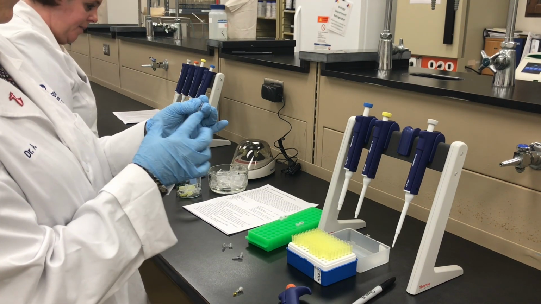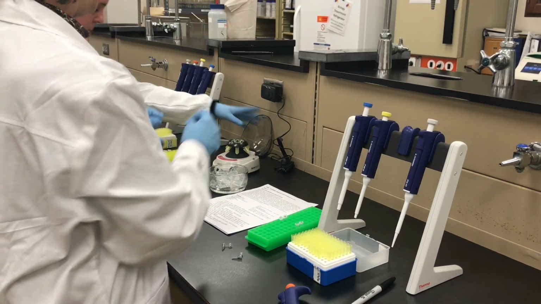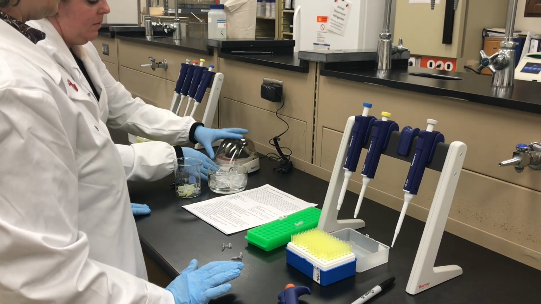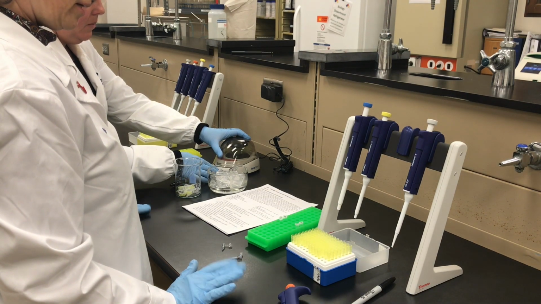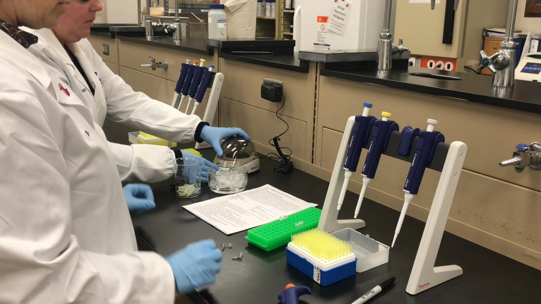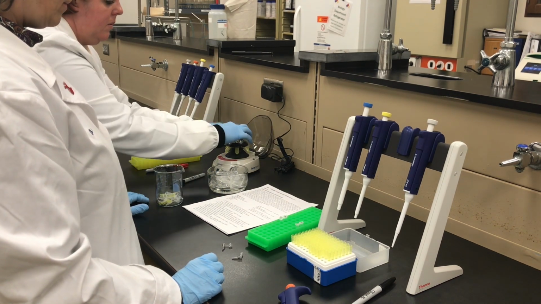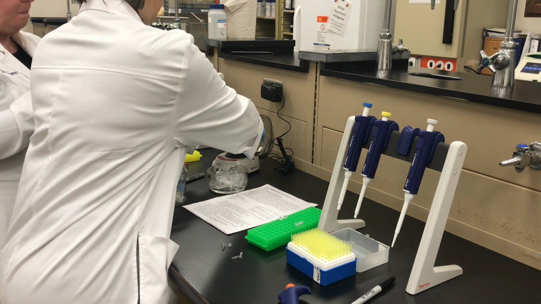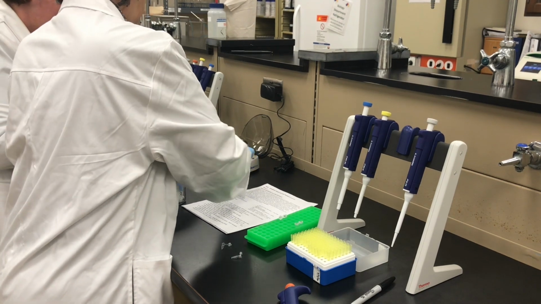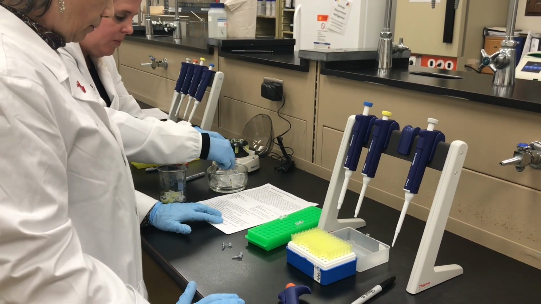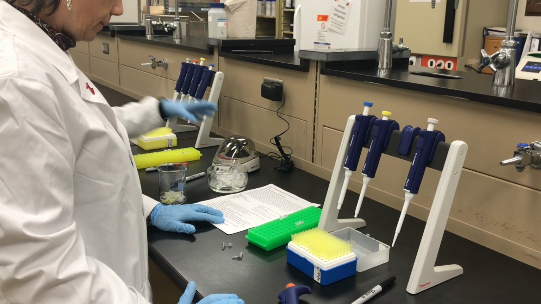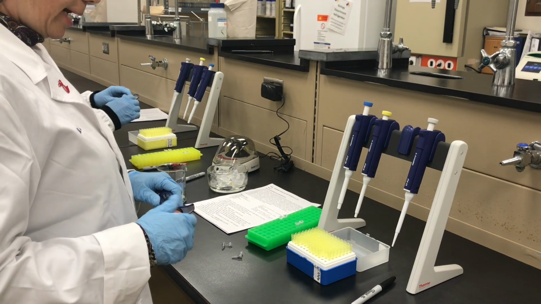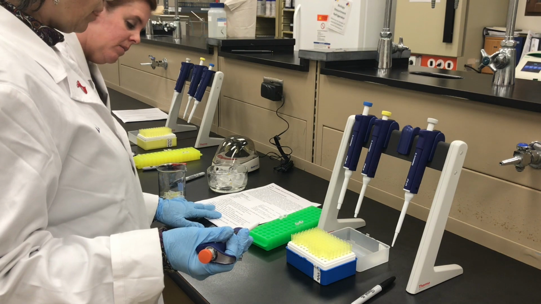We'll spin all 4 of our tubes together. Literally 2 seconds does the trick. This is to make sure all the liquid's at the bottom of the tube. Now, we're going to pop them on ice. Okay. Alrighty. And proceed to step 5. Now we are removing 19 microliters from tube 1 into tube 2.